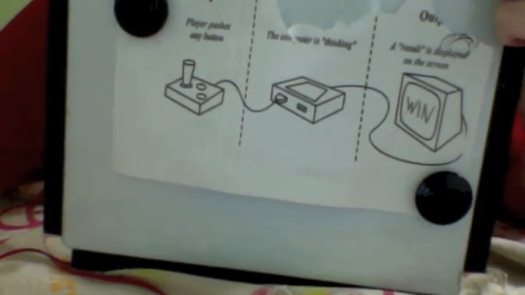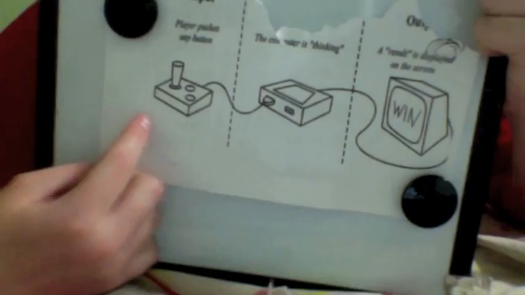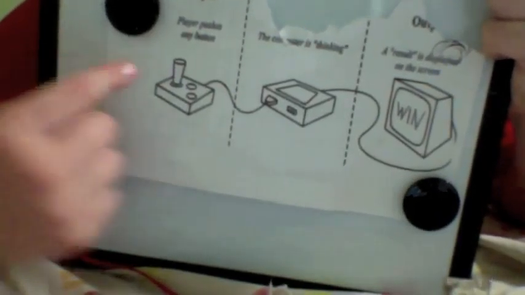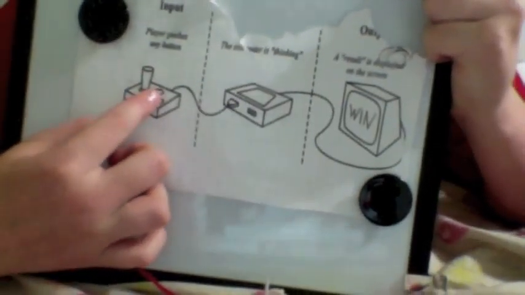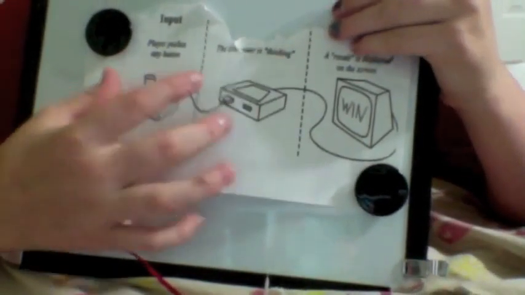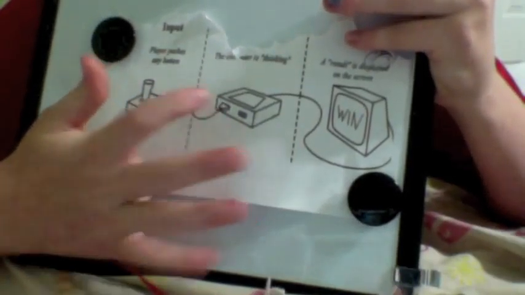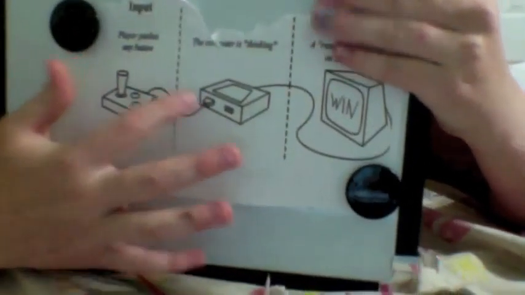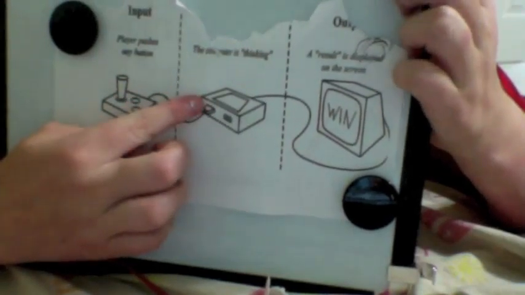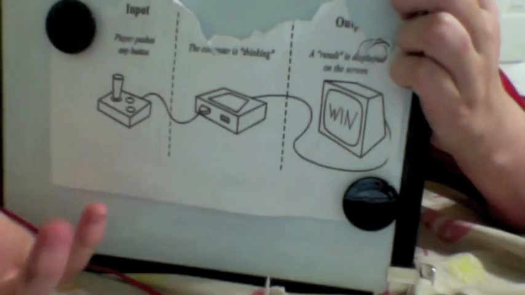So here's the video game function. Here we talked about the input where someone presses the button and it goes in. Well, then the function is that it goes and tells the computer that it made a move or it pressed something or it made an input.